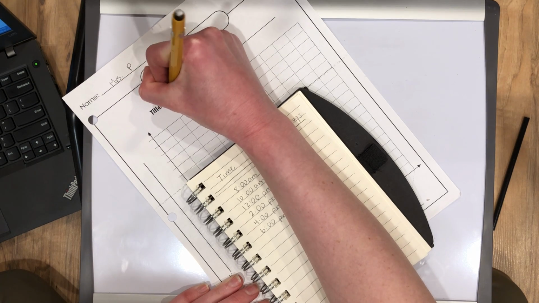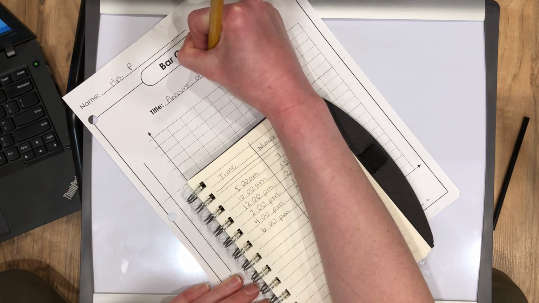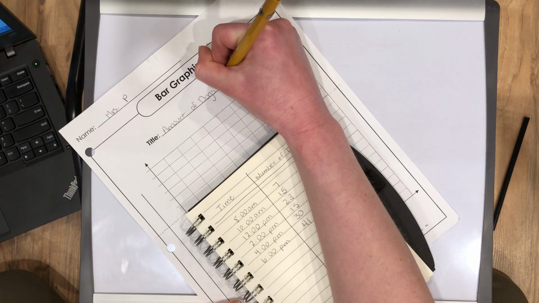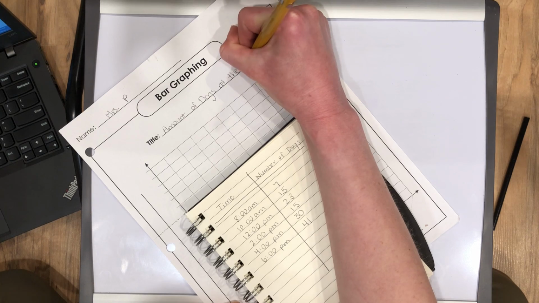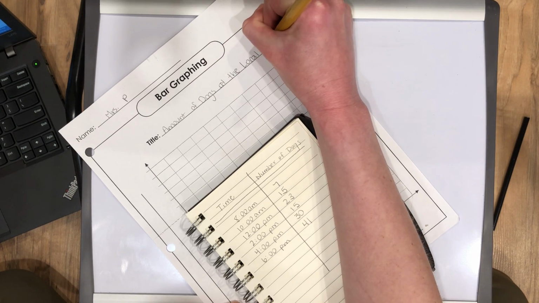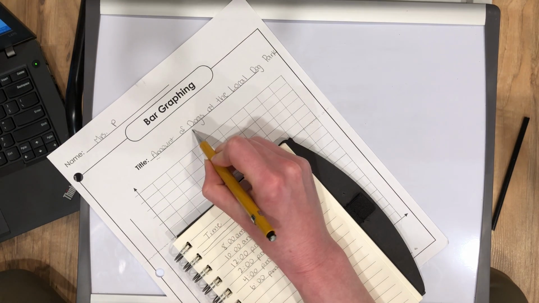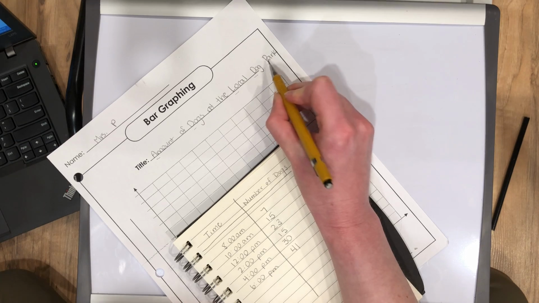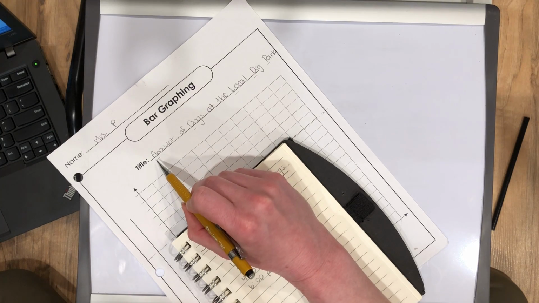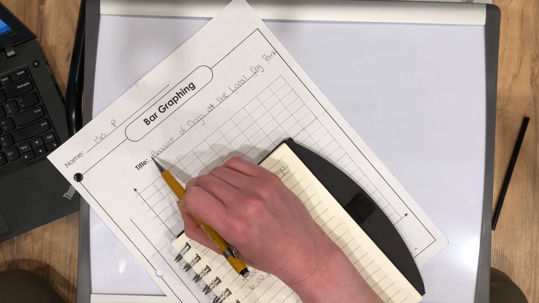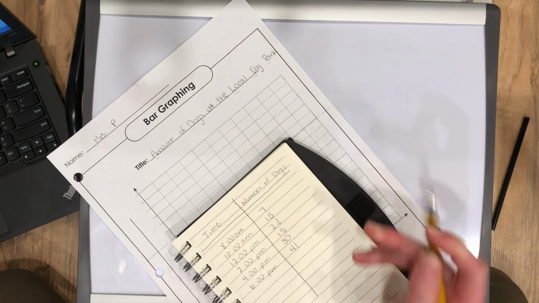I'm going to write amount of dogs. And you know what? I'm even going to put in at the local dog park. Notice how, it's a little bit long, but that's okay. Notice how I have uppercase letters on all my important words. So on my little words like of, at, the, I don't worry about uppercases, but this is a title, so it needs to have uppercases. All right. So I have a time and I have a number of dogs.